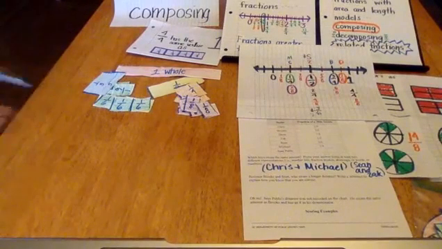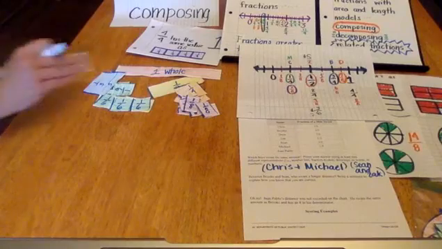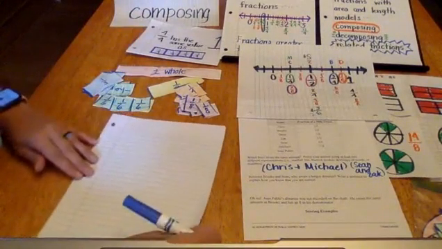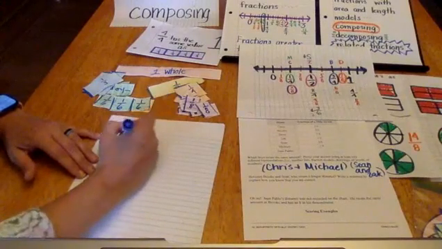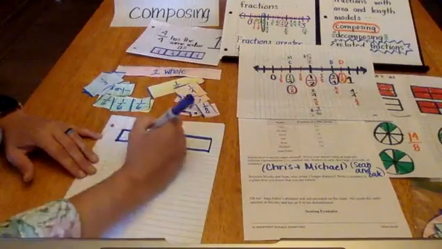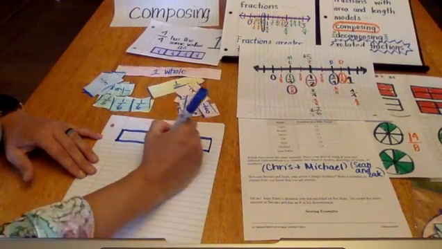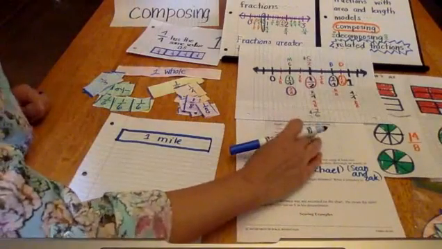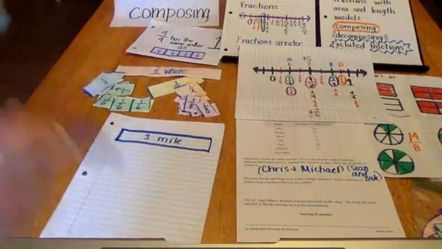Okay, so here we go. So I want to make sure you can see what I'm doing. Perfect. So here I have, this is my 1/2. This is the mile. Okay, so when I look at what I have, Chris swam 2/8 of the mile.